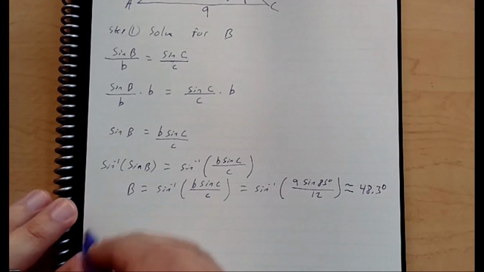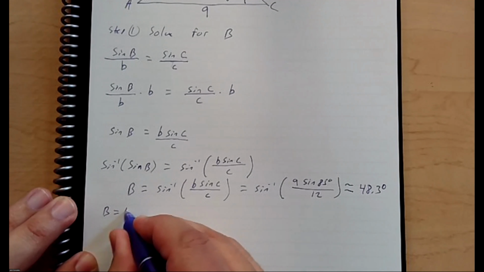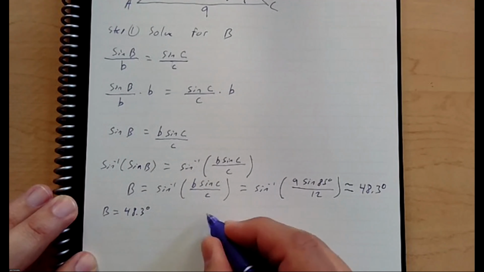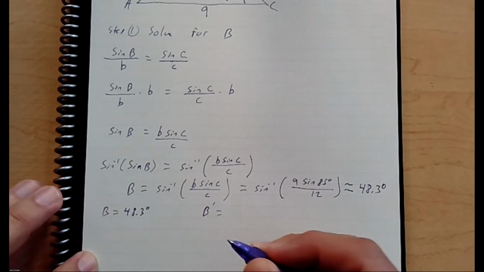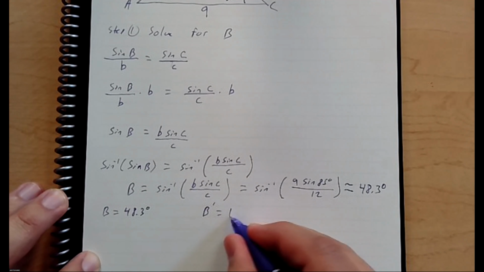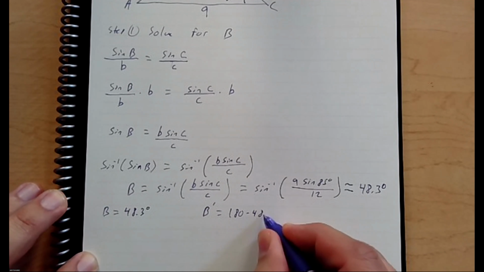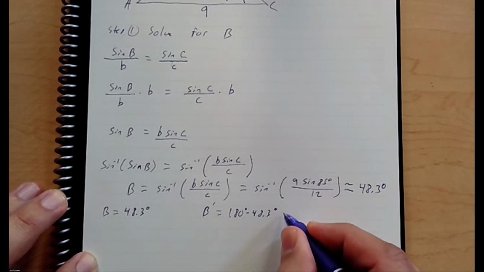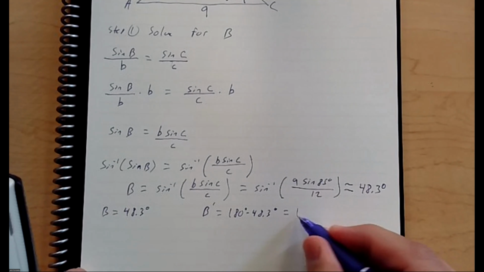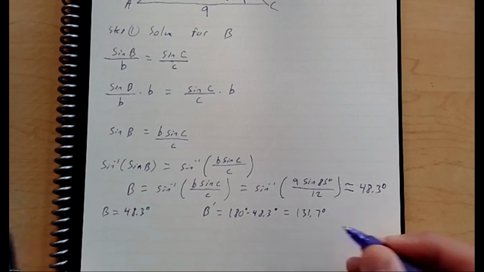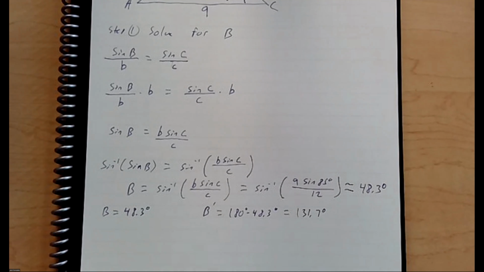All right. So there's B. Do you remember how you find the other one? Yeah, so we're going to call the other possibility beta prime. So beta prime is 180 minus 48.3. So we need to verify, does this work? So we have two possible B's.